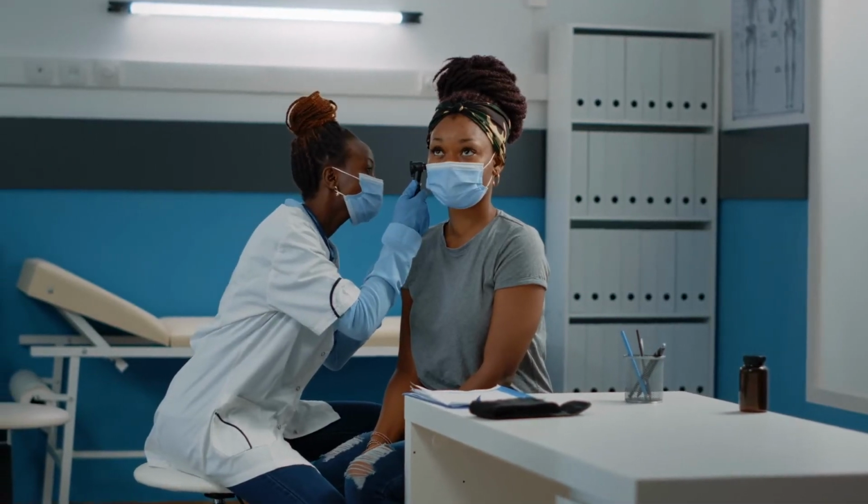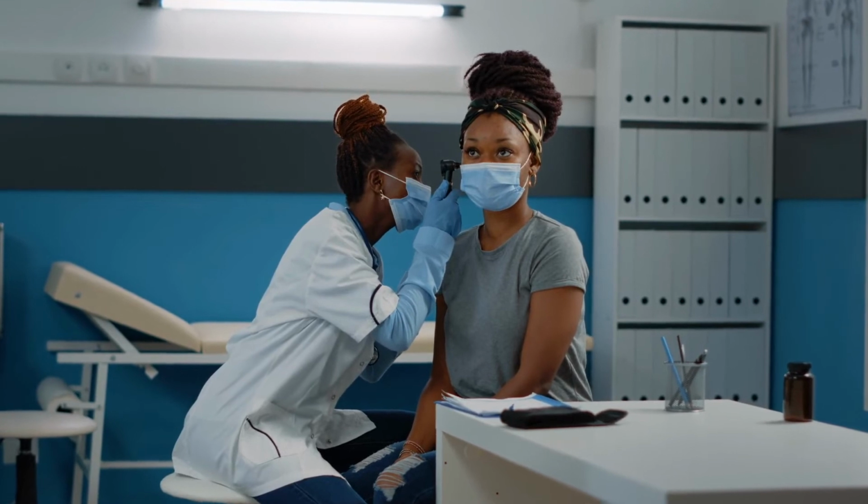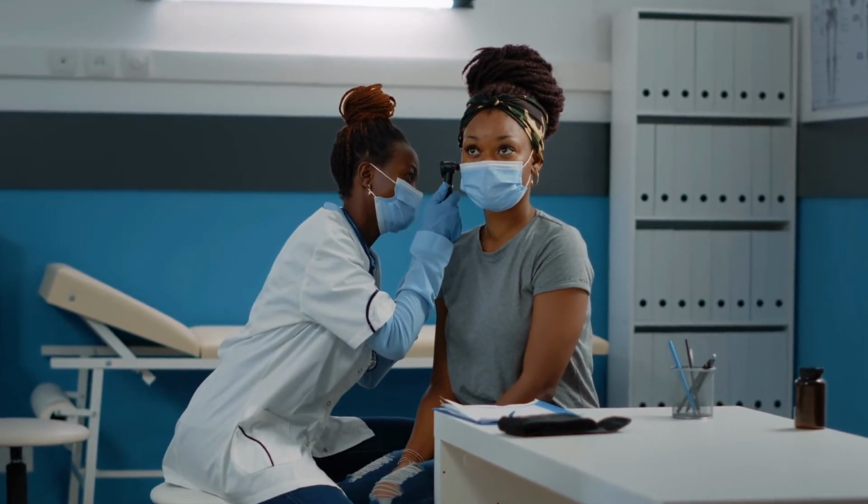Next time you or your child gets an ear infection, you will have a newfound understanding of what is really going on inside the ear.